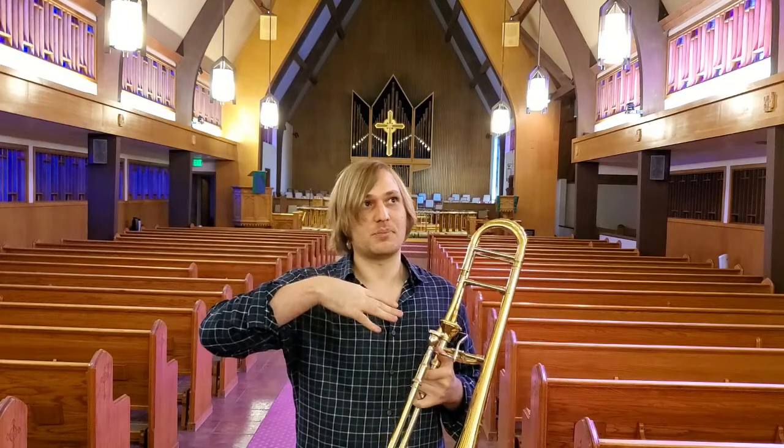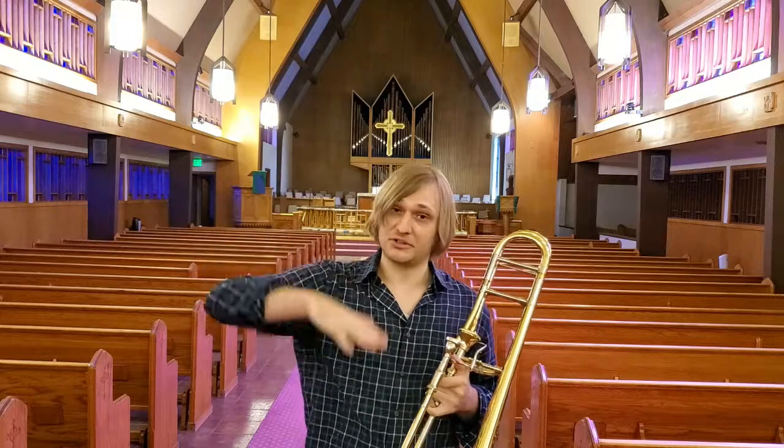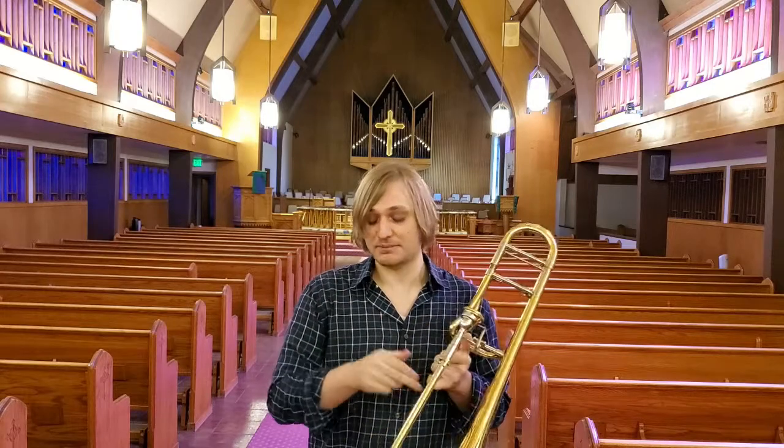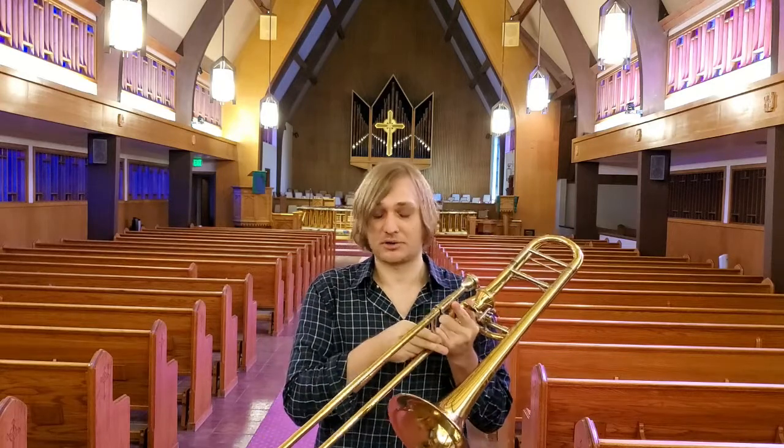Back then, trumpets or brass instruments didn't have valves yet, so they couldn't change the pitch. They were limited to pitch on the harmonic series, which sort of limits the amount of notes you can play. But with the slide, you can play all the chromatic notes on the instrument.